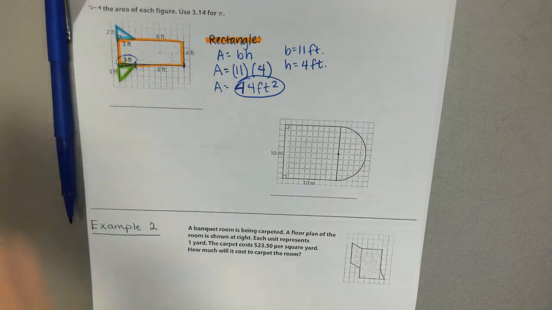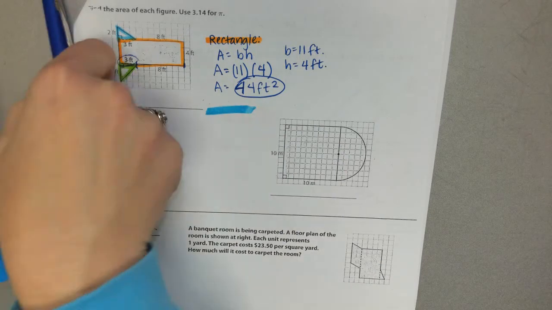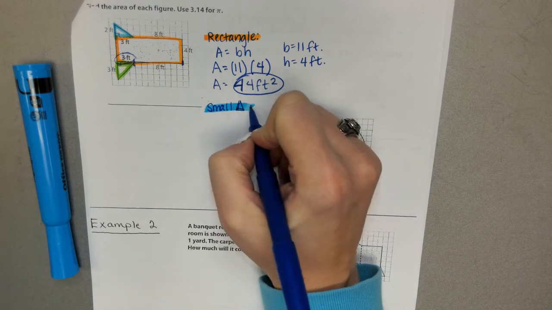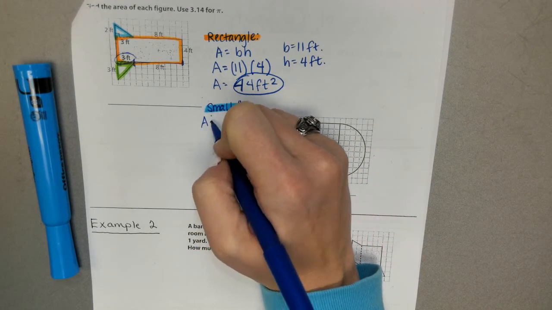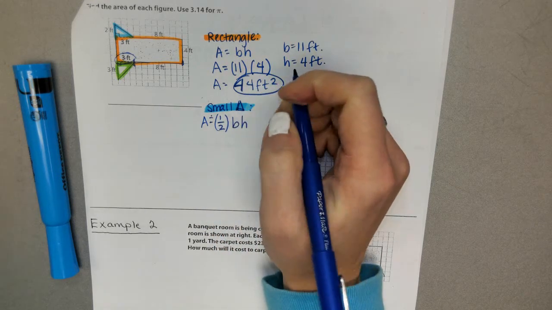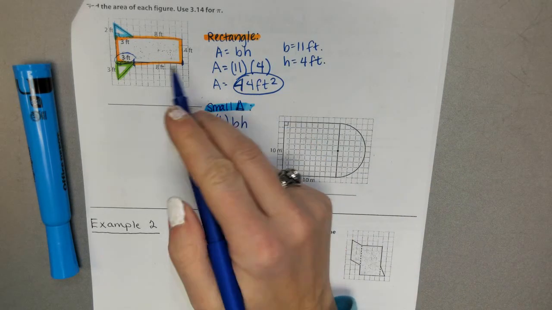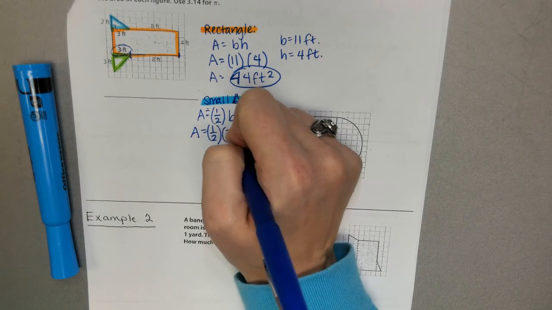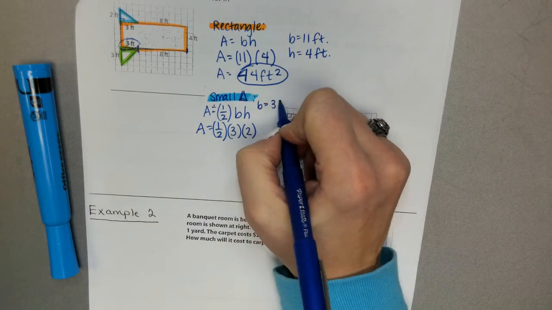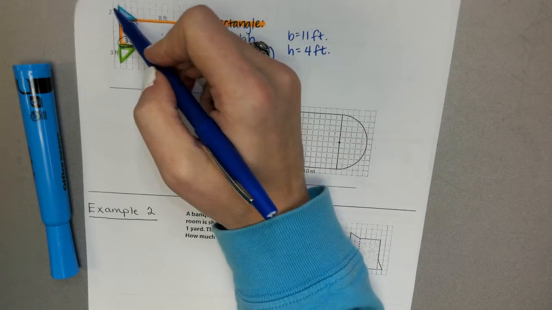So let's take the little small triangle, which we coded blue. Okay, the area formula is area equals 1/2 times the base times the height. So let's do that. We have 1/2 times the base of the triangle, which was 3 feet, times the height, which was 2. So the base is 3 feet, the height is 2 feet, and I got that from right here and right here.